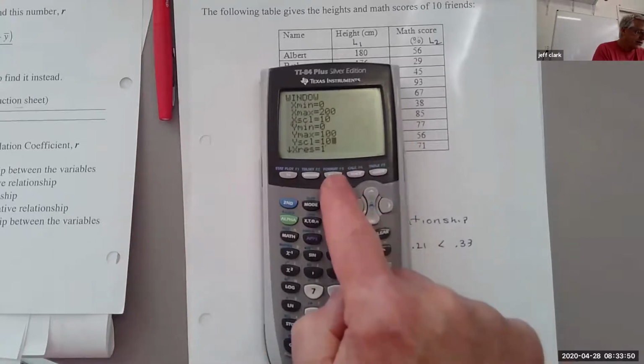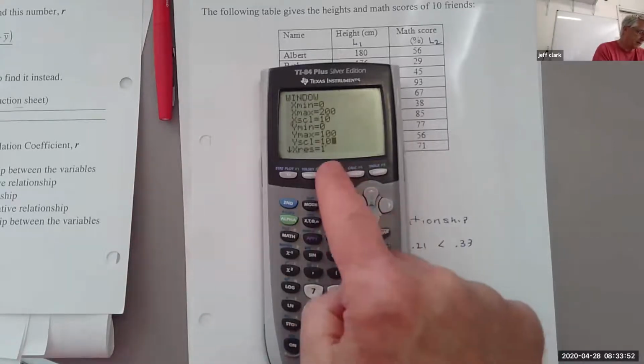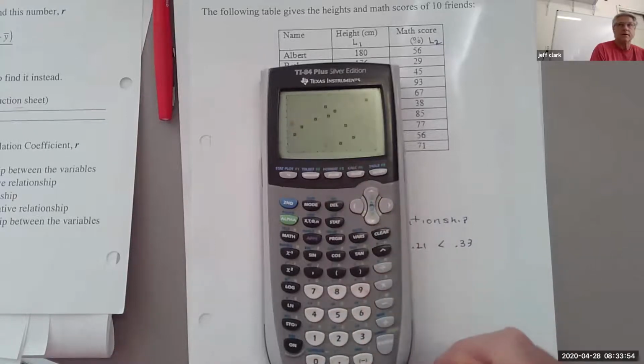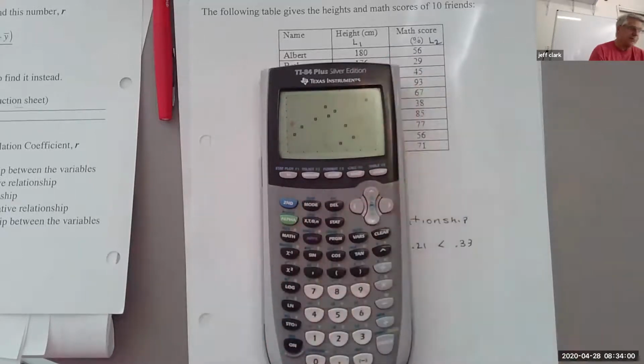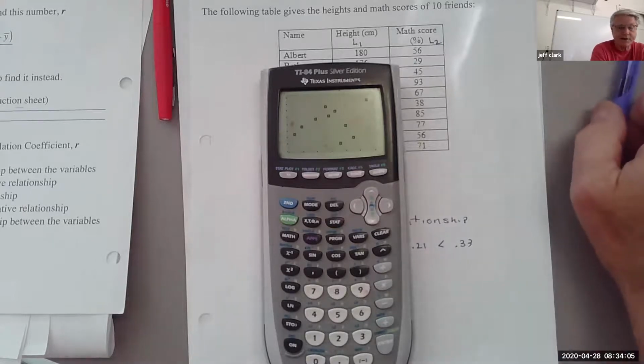And now let's do zoom stat, that's zoom 9. And you see how it looks like maybe a little bit of positiveness going up to the right, but because it's not close to a line, we're just going to say no relationship based on the picture.